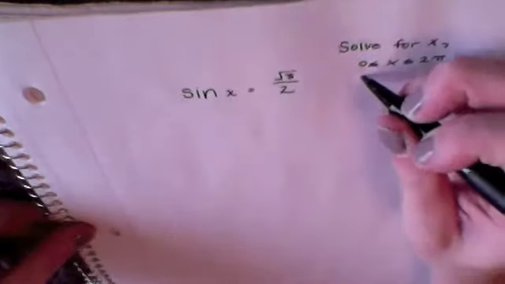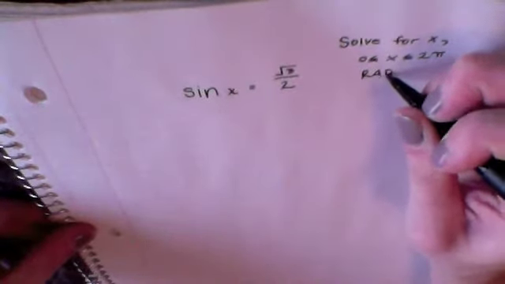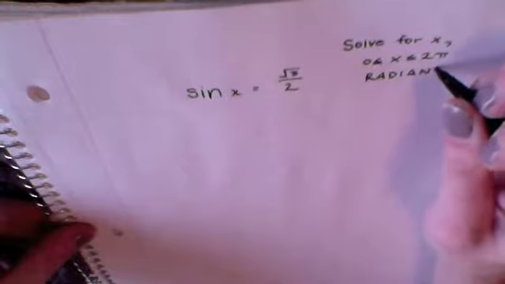Okay, we're now going to look at solving trigonometric equations. The first trigonometric equation we have is a very basic trig equation. Sine x equals the square root of 3 over 2, and we're asked to solve for x between the values of 0 and 2 pi. That's the giveaway that my answer should be in radians.